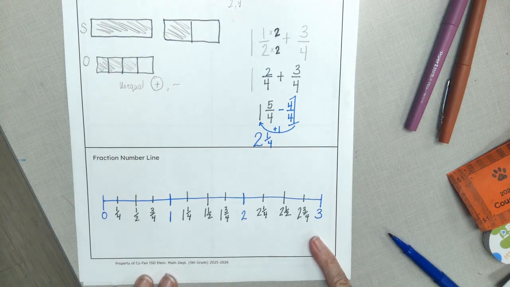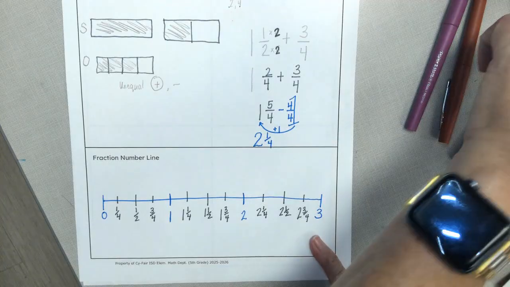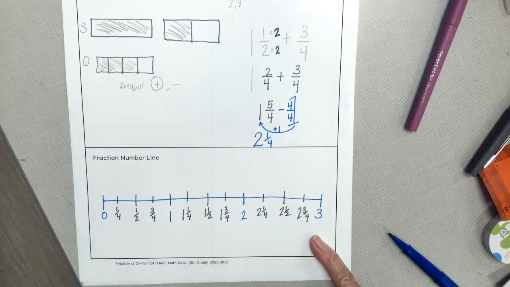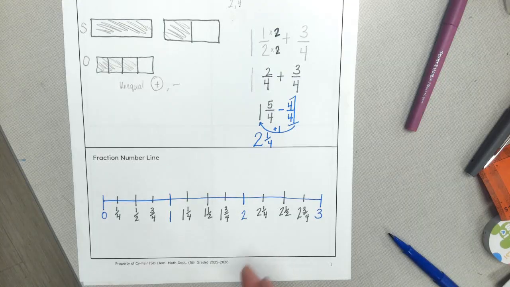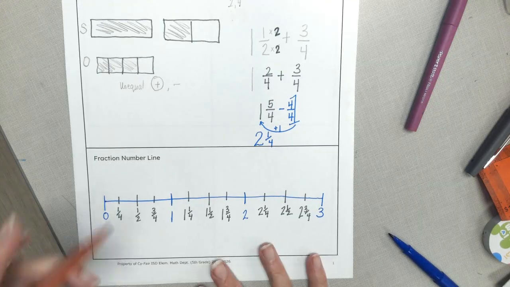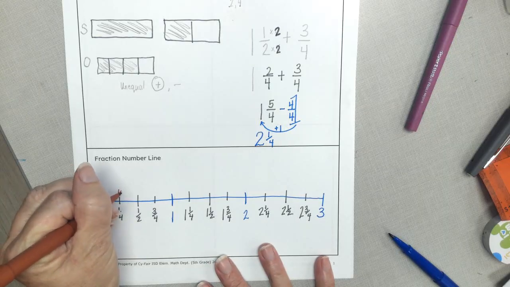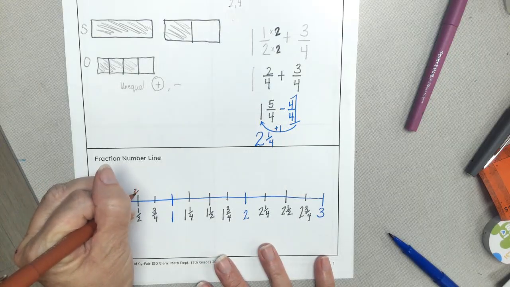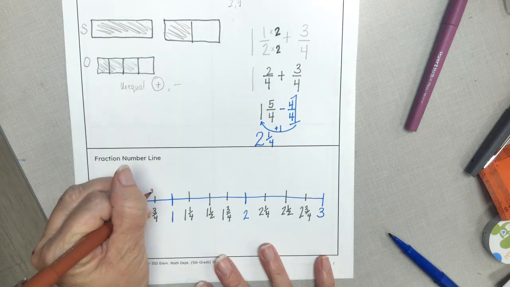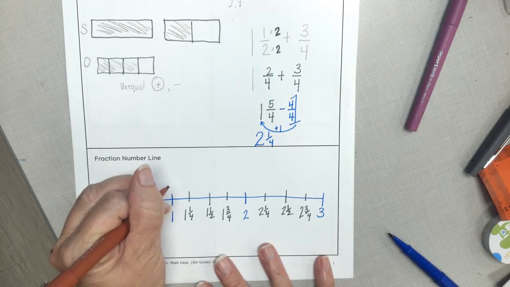Now what I'm going to choose to do on the top is write the improper equivalent. The improper equivalent is going to look the same on the top and the bottom until I get to the number 1. So we have 1/4, we have 2/4, we have 3/4, and then we have 4/4.